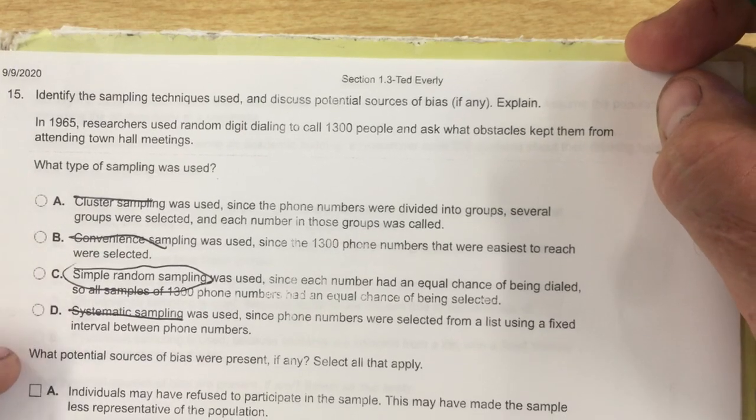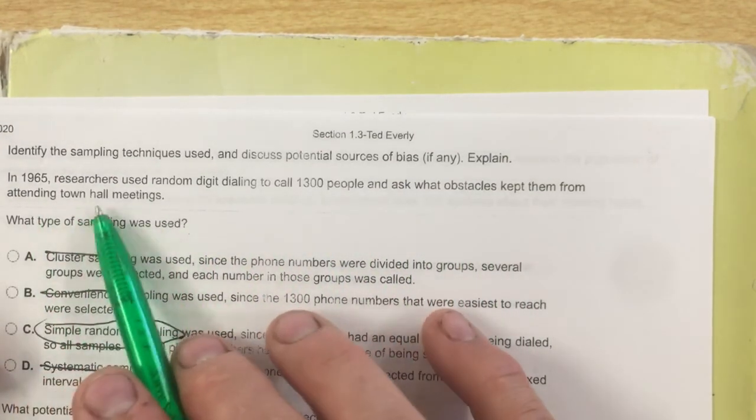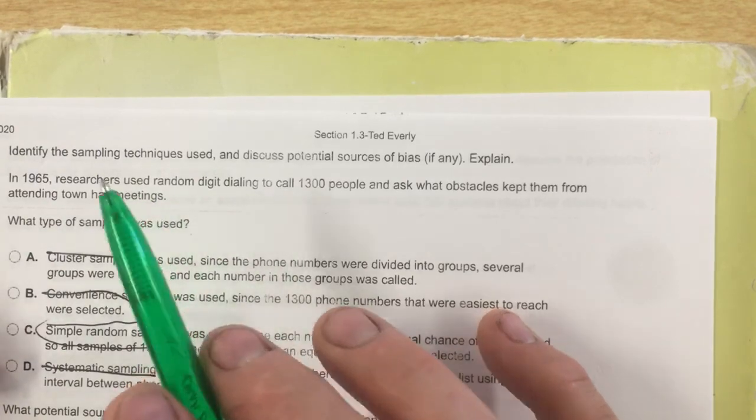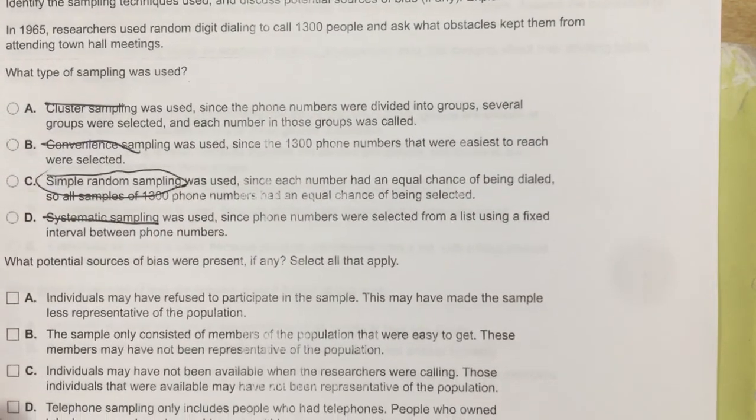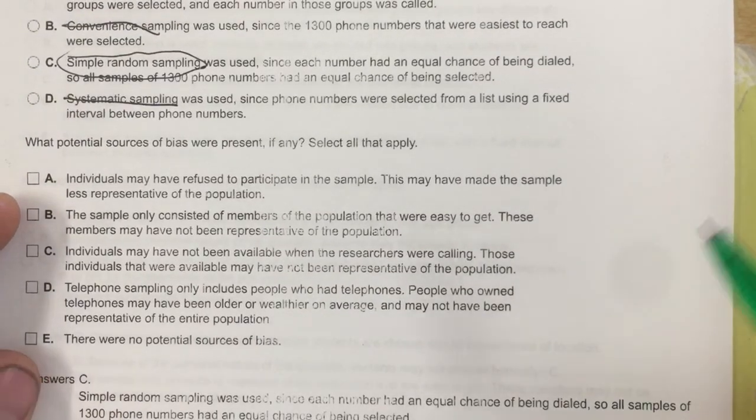Okay. Now, what biases are there? Well, I would tell you this. If they're asking, what kept you from attending the town hall meetings? That's kind of a bad question right there. Kind of a negative choice. So if you look at biases, I think that might be one, the question itself. Let's look here. A.